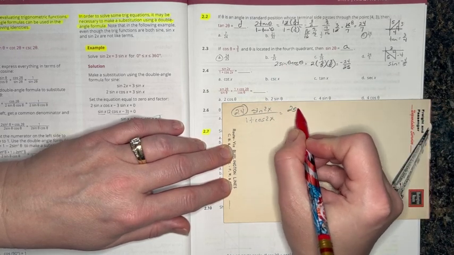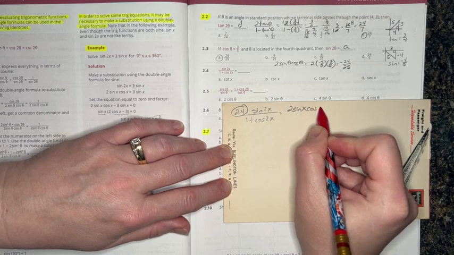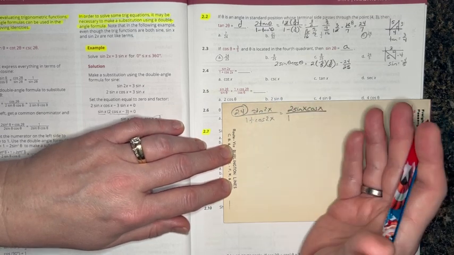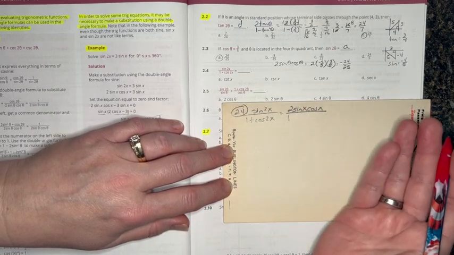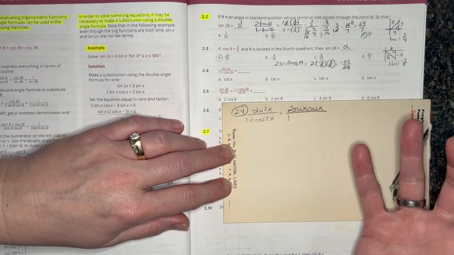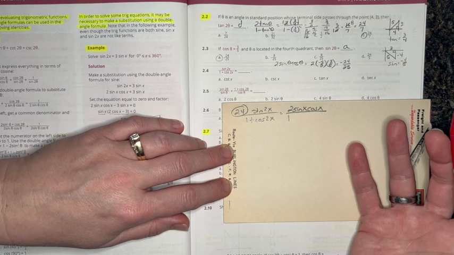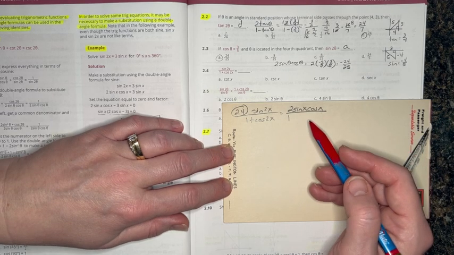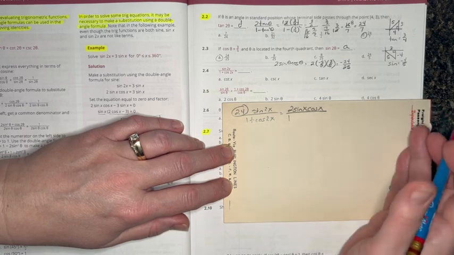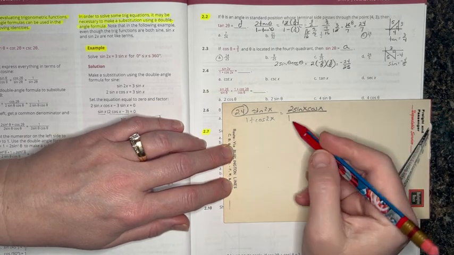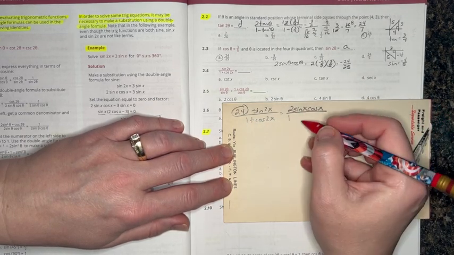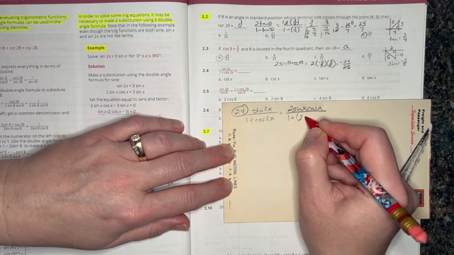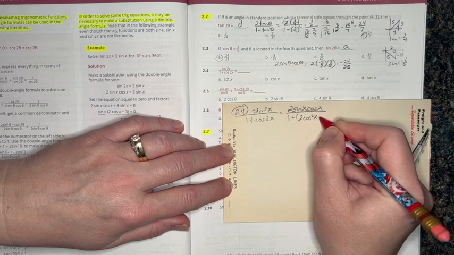So 2 sine of x cosine of x. And then I have 1. And then how am I going to change this? That's the question, right? Because it has a couple of different things we can do. Now, I want to cancel some parts out. So I'm going to probably use the 2 cosine squared minus 1, because that'll get rid of this extra 1's here. So this part is going to become 2 cosine squared of x minus 1.